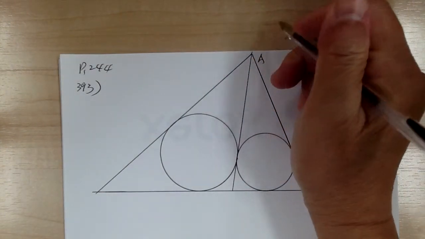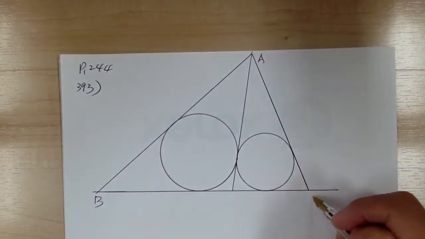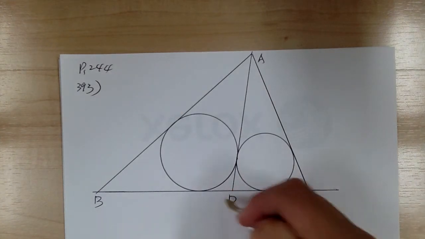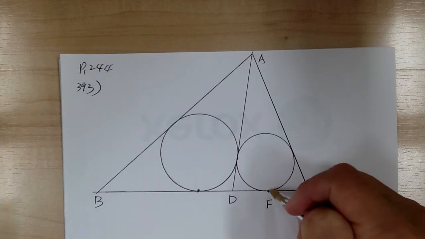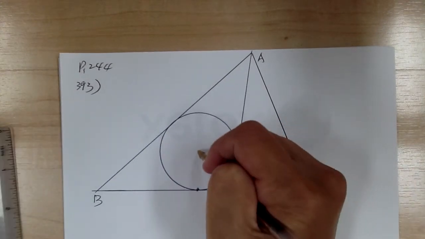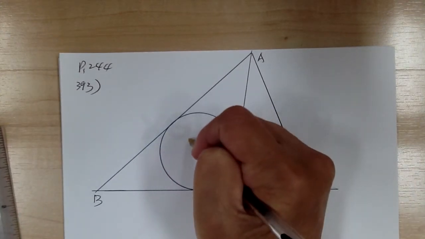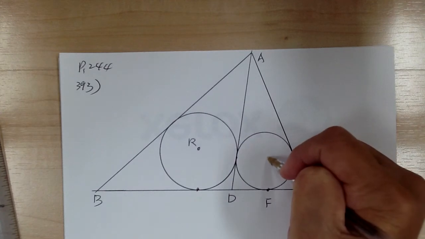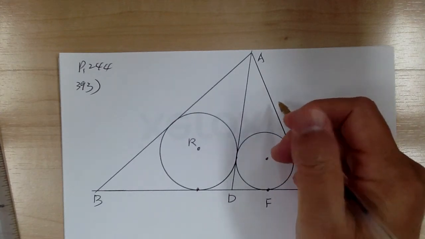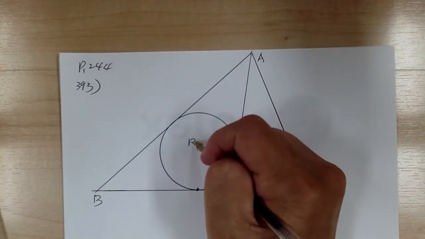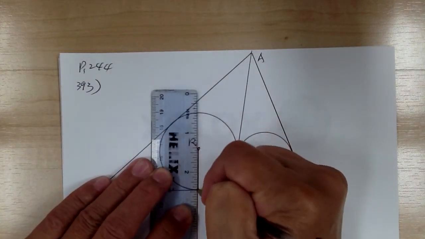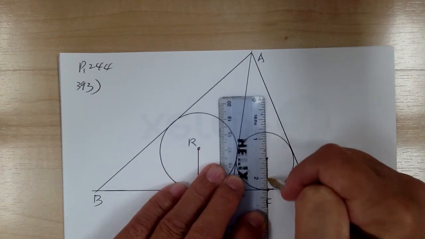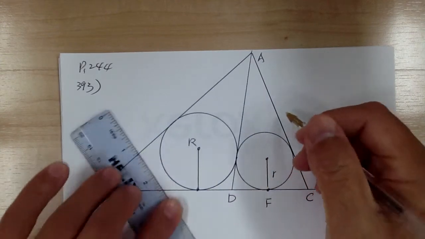Okay, so this is A, this is B, this is C, this is D. Okay, this is R. This small r.